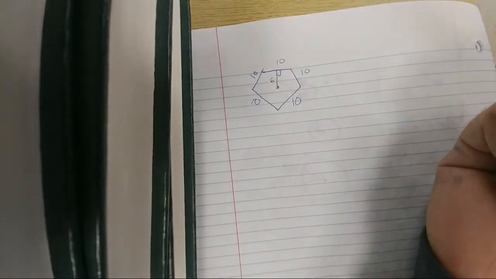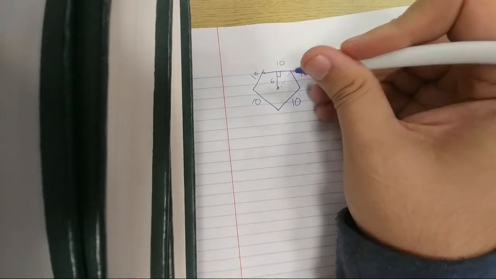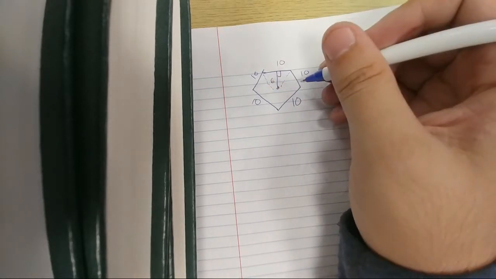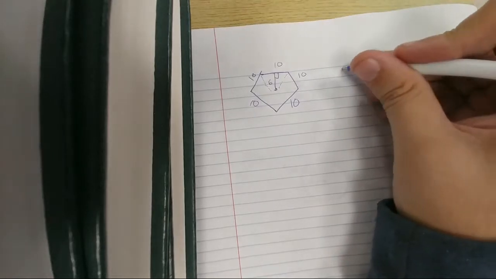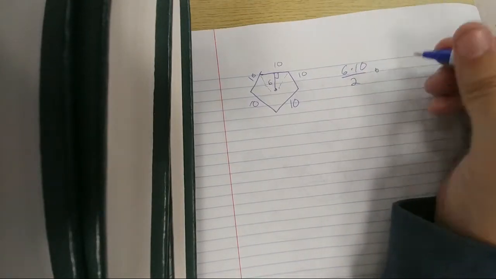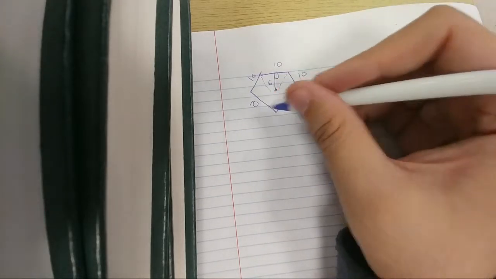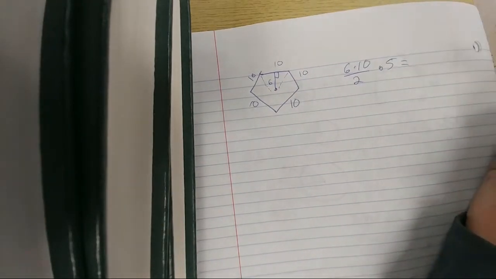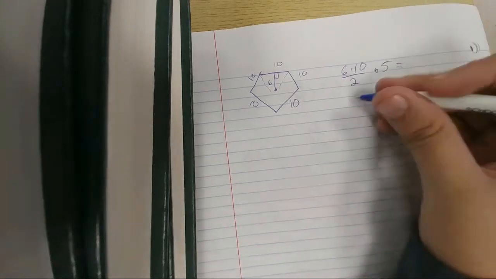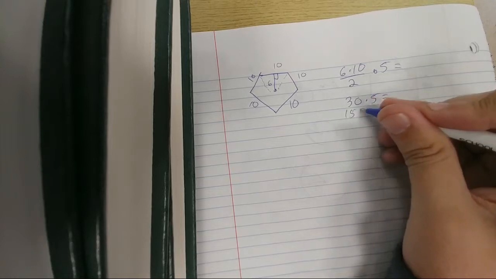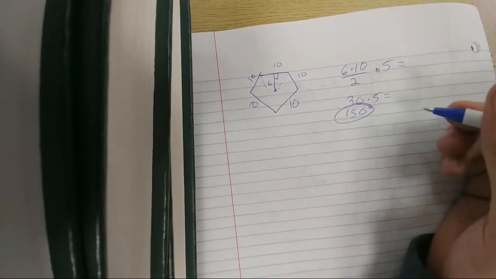How can you find the area? Well, we're gonna make an imaginary triangle over here and do 6 times 10 to find the area of one triangle. So 6 times 10 divided by 2. And then how many triangles can we make? Since this is a 5-sided shape, we can make 5 triangles. So I'm going to multiply by 5 at the end. So 6 times 10 divided by 2 is 30, times 5. 30 times 5 is 150. So the area for this thing is 150.